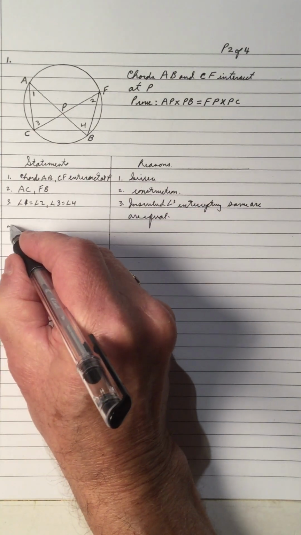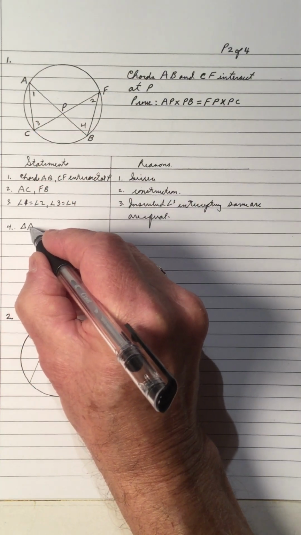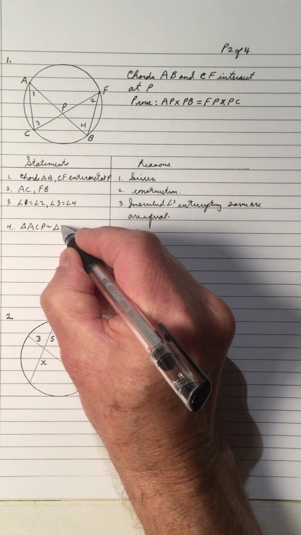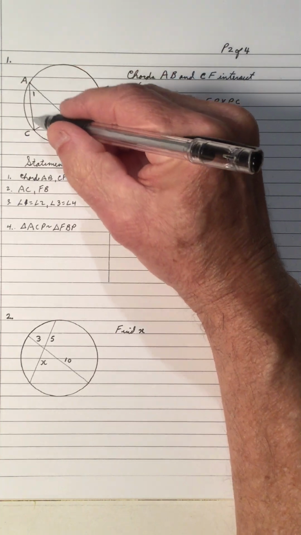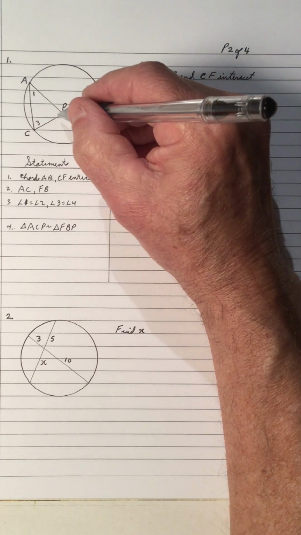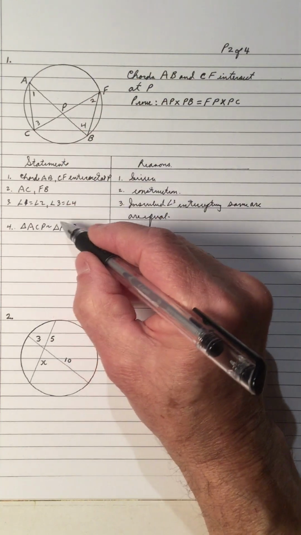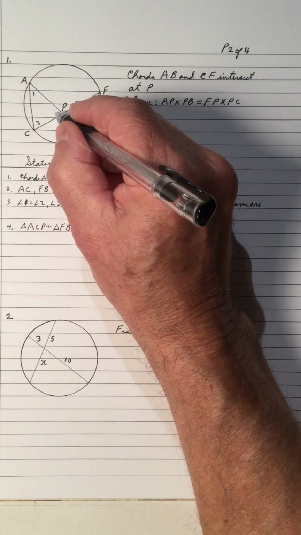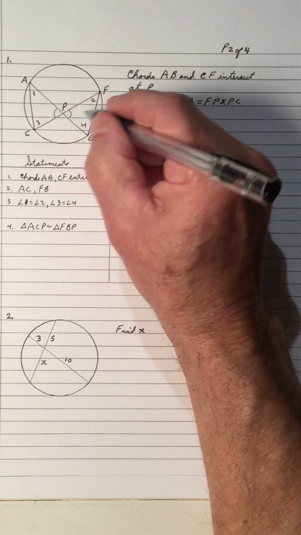As a result, triangle ACP is similar to triangle FBP. A goes with F, C goes with B, and P goes with P. We could also say that this angle is equal to this one because they are vertically opposite angles.